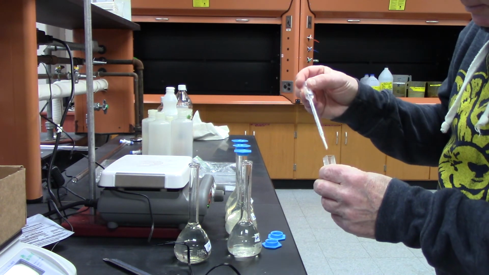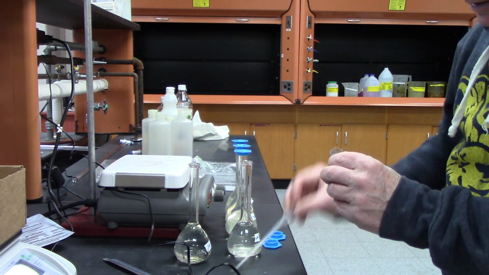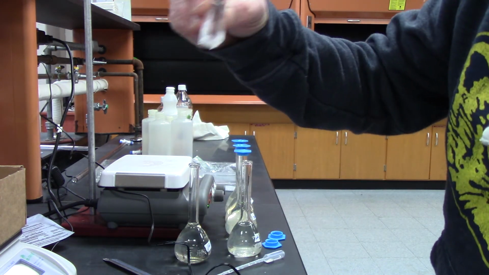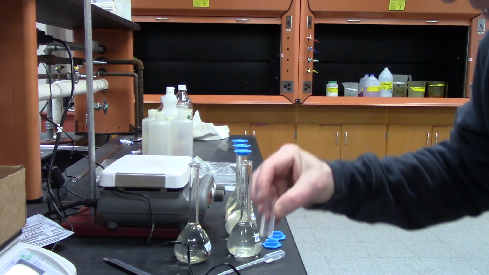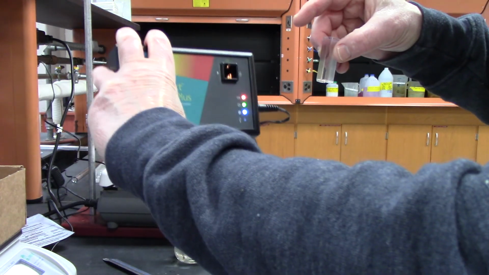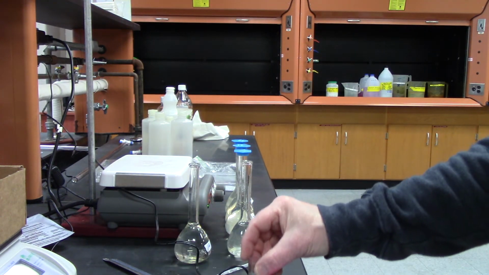I'm going to get another sample in there. Make sure all the bubbles are out, okay? Put it in the right way. There's an arrow on the spectrophotometer; you want the clear side going to the spec.